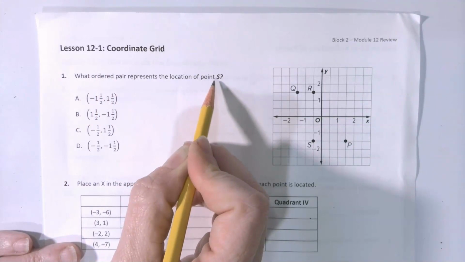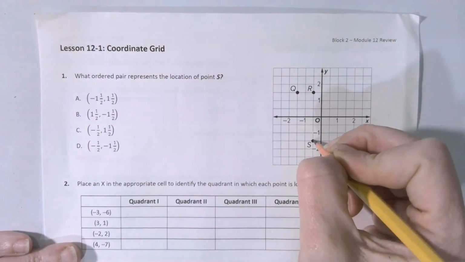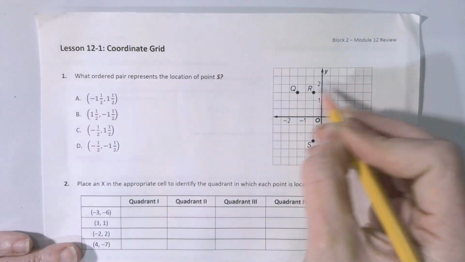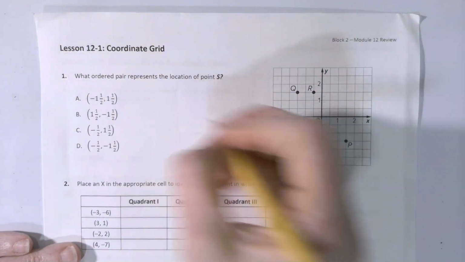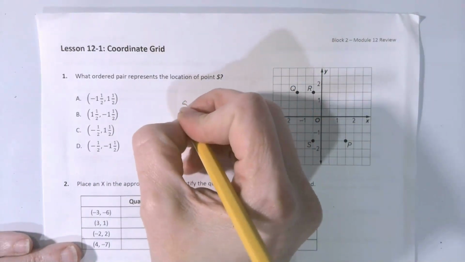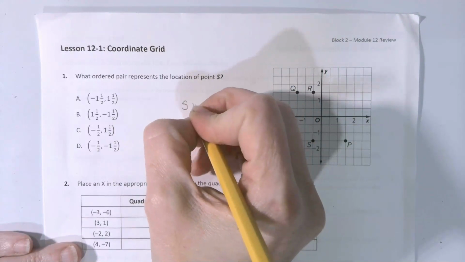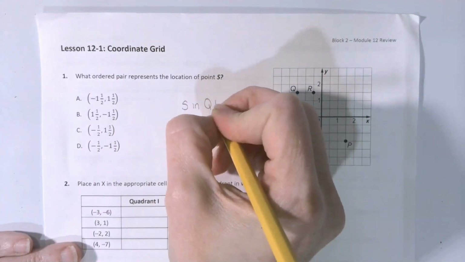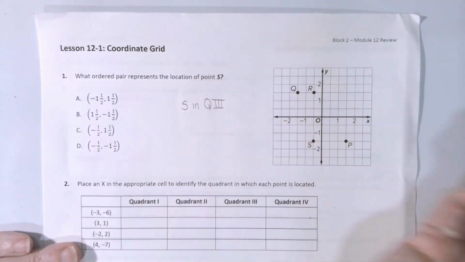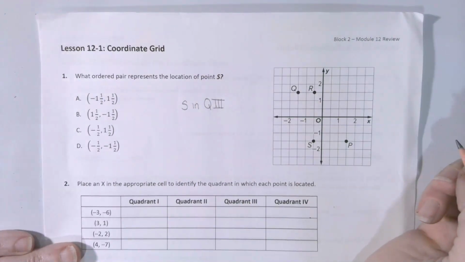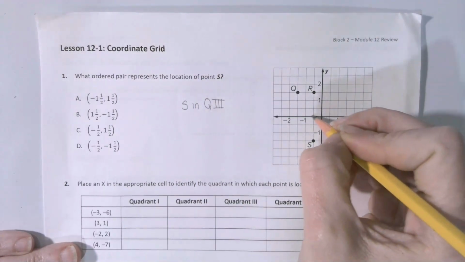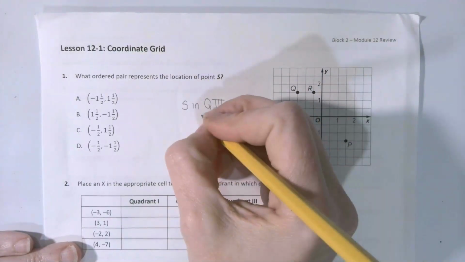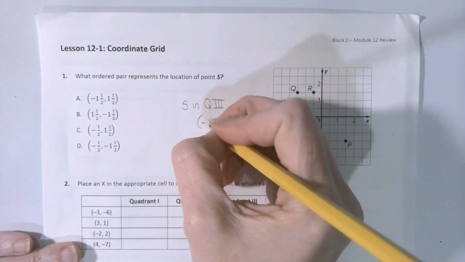We want to know what ordered pair represents the location of S. S is over here in quadrant 3. Okay, so first of all, we know that S is in quadrant 3. And we know that quadrant 3 is going to have a negative x value.